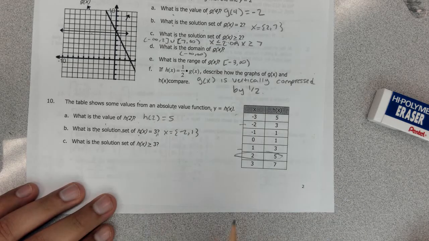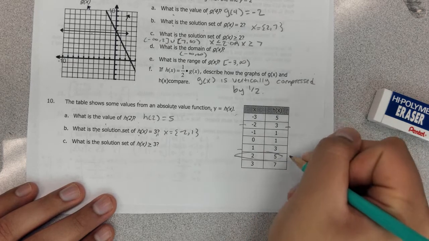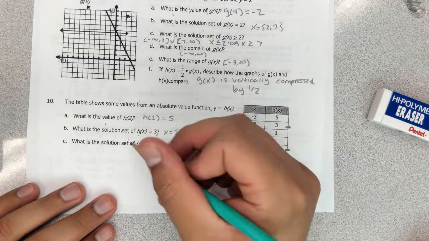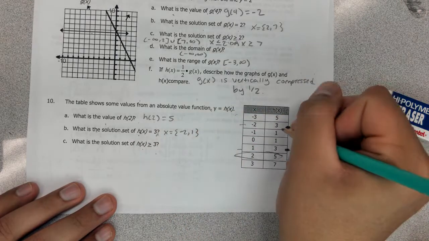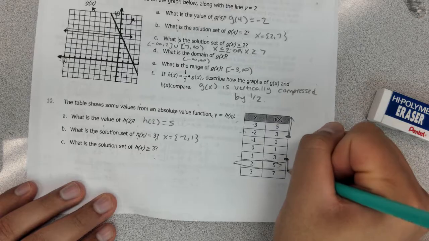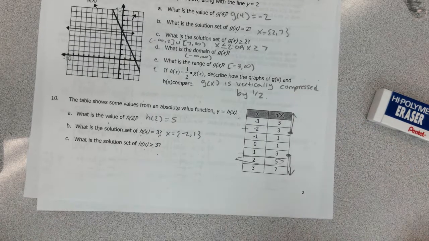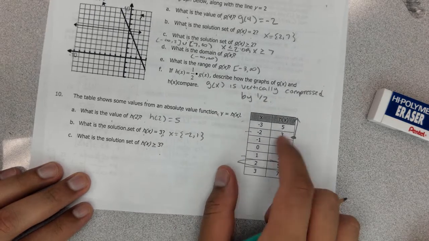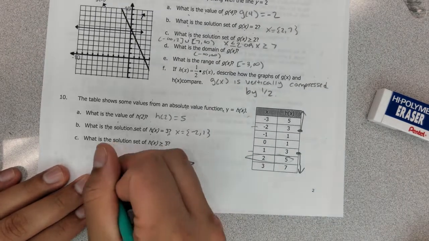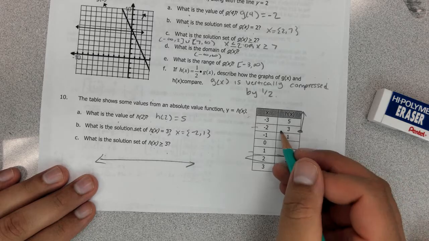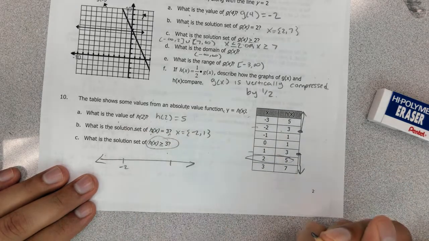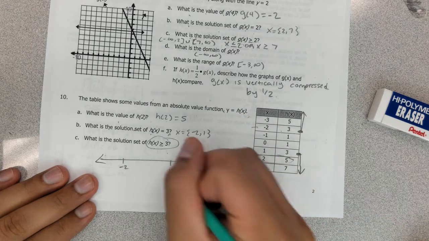Now for C, what is the solution set of h of x is greater than or equal to 3? So let's go to our 3's, right here. The y values are greater than or equal to 3 in this direction and in this direction. But since we're talking about the solution set, we have to talk about the x's. So the solutions when this occurs would be -2 and 1.